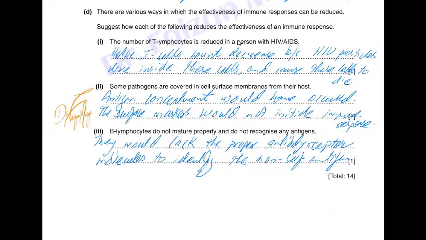Some pathogens are covered in the cell membrane from their host. So here you will be highlighting antigen concealment. For example, the malarial Plasmodium, as well as TB and HIV, they all live inside the cells, and they hide from the immune cells so that they conceal their antigens. The cell surface marker would be inside the cell, hidden, and they would not initiate an immune response.